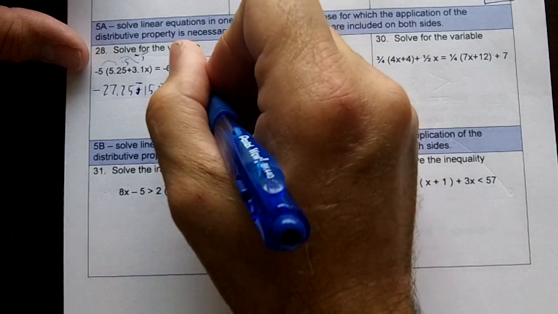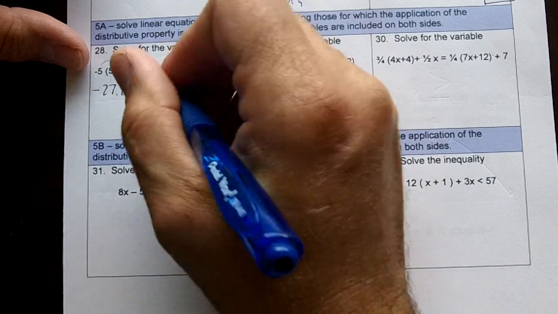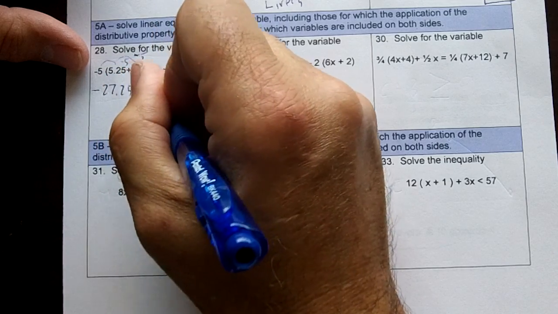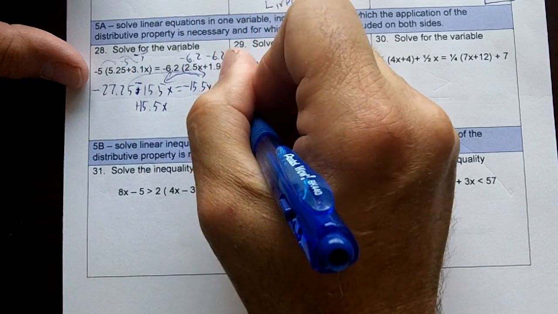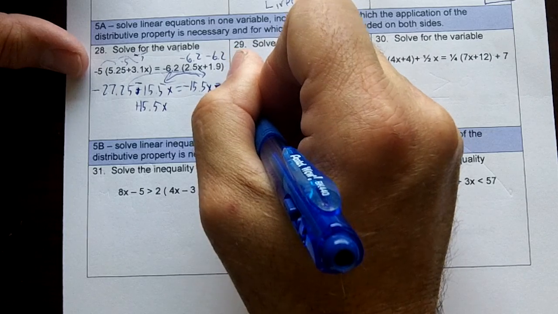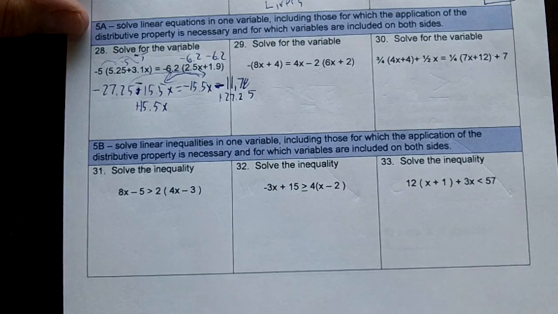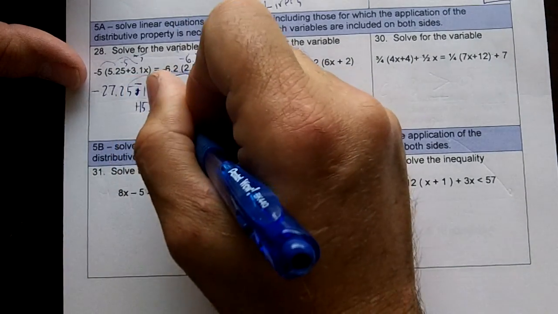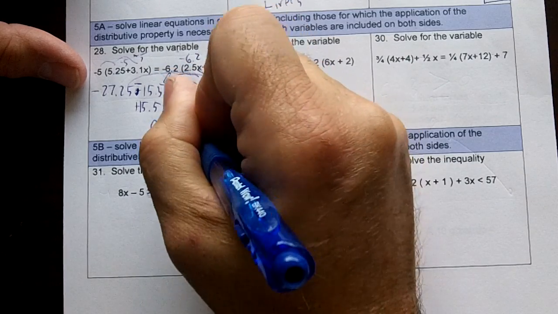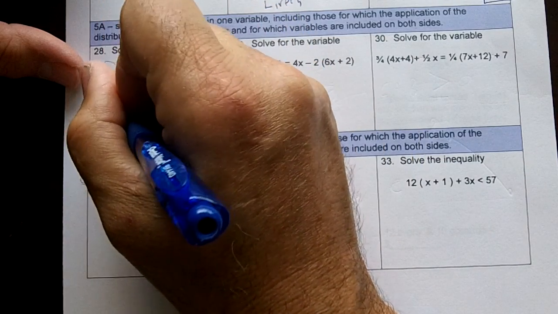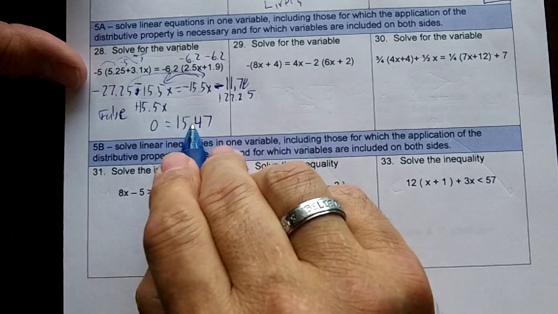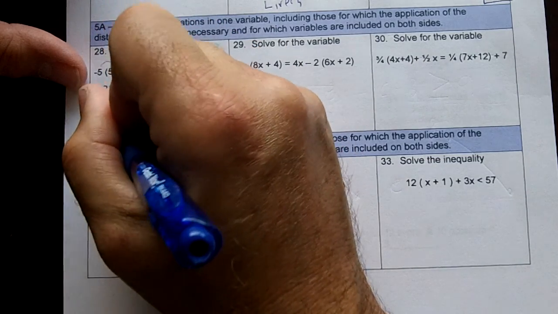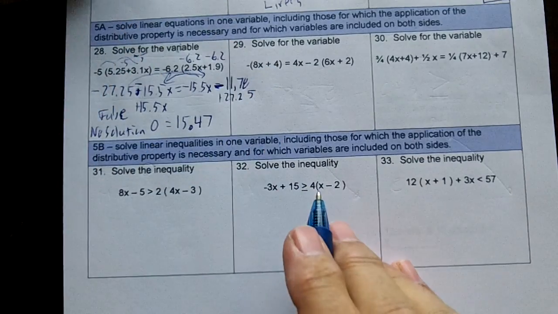Okay, so I'm going to move my 15.5x over here and my 27.5 over here. And my x's are going to cancel out, aren't they? And then plus 27.75. So 27.25 minus 11.78. Right here we're going to get 0 equals 15.47. This is false. If your x's cancel out and these don't equal, then the answer is no solution. That means nothing will work when you plug it in.